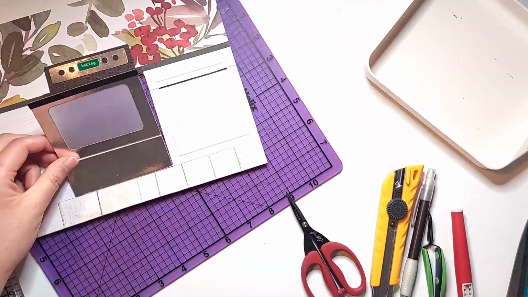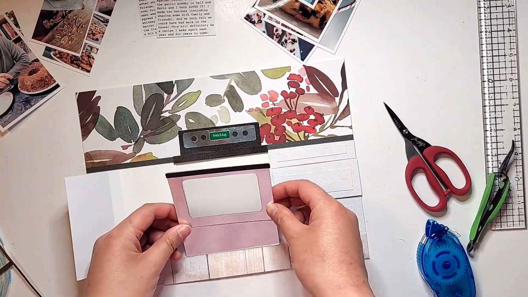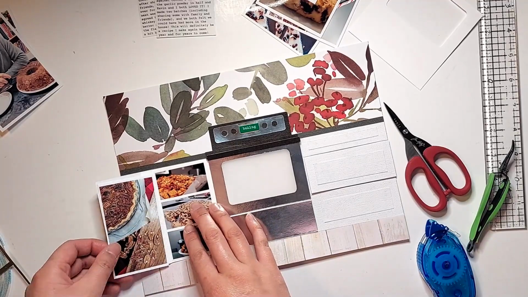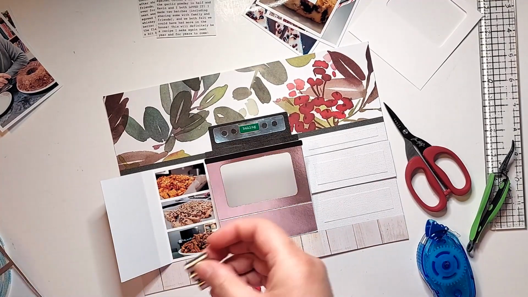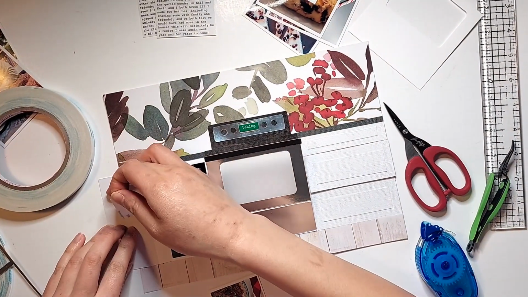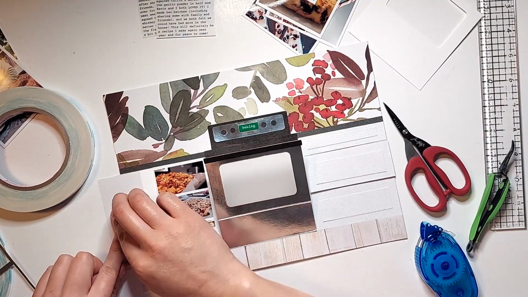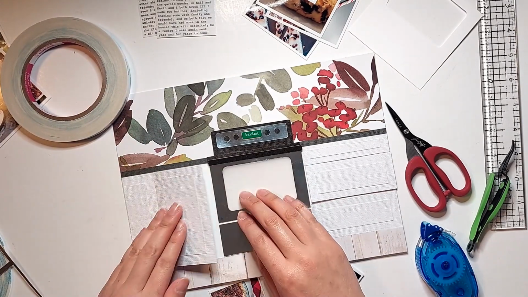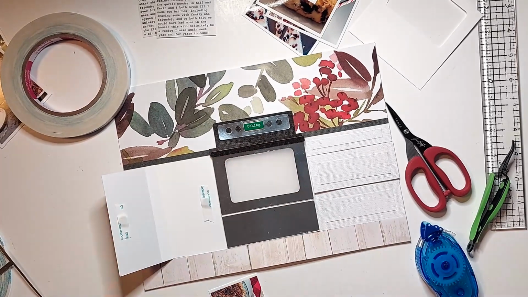So off screen, I cut another piece of white cardstock with a round window in it to back this oven door so that I can cover up some of the back of that silver foil cardstock. And depending on what type of foil cardstock you use, you might not have to do this if it's white on the back, but mine is craft colored on the back, so I thought if I backed this that it would look a bit more professional.